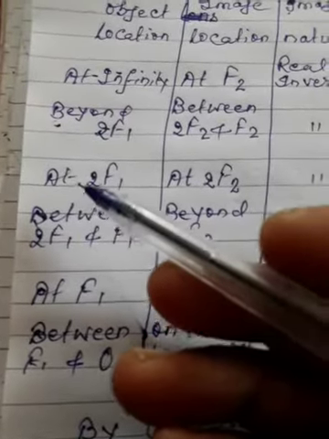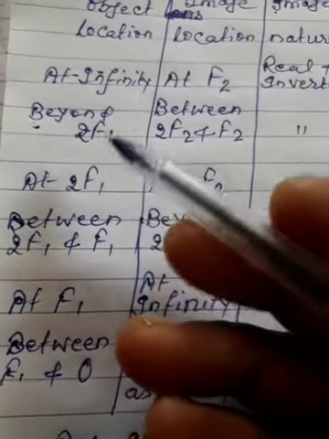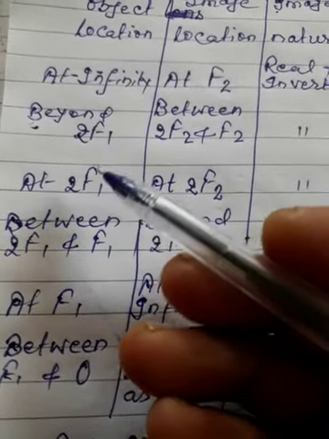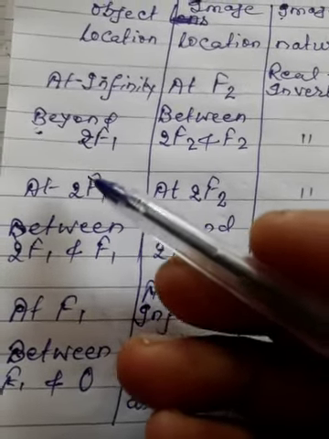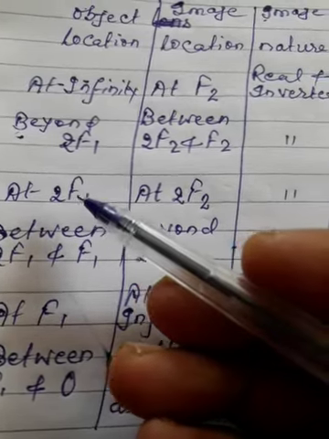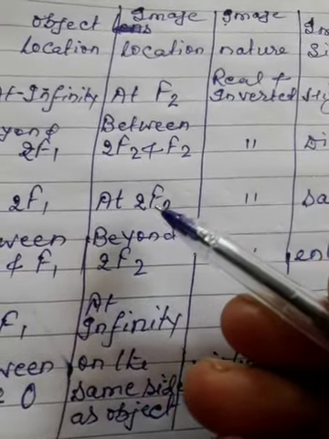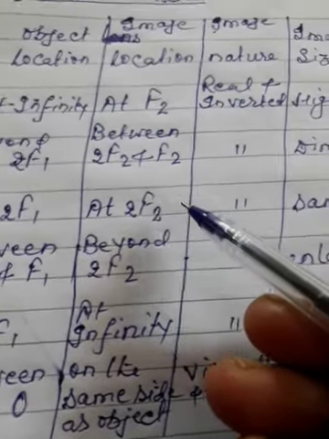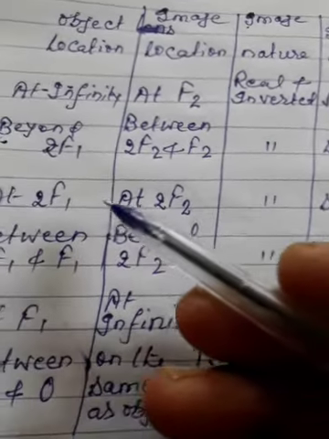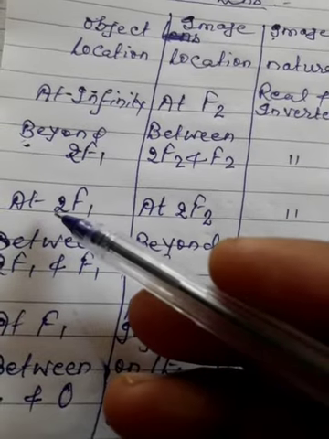Now the third one, just at 2f1, this means the same as at C in the mirror. Then where is the image forming? At 2f2.